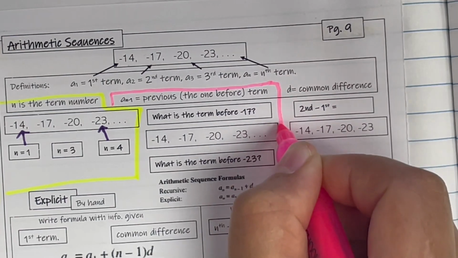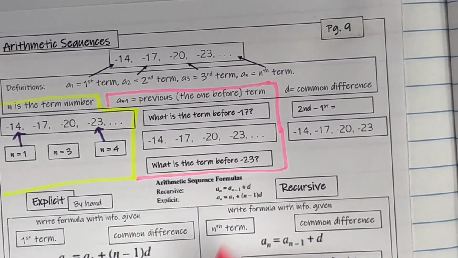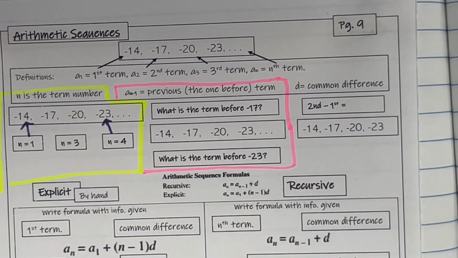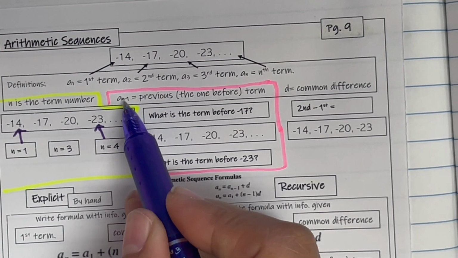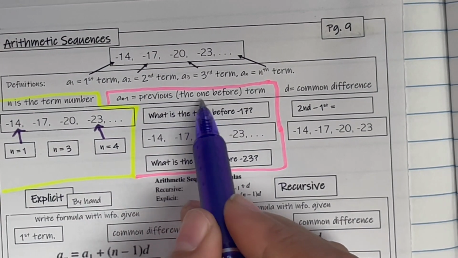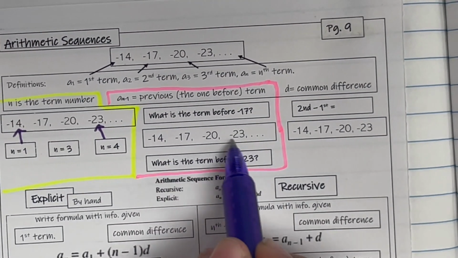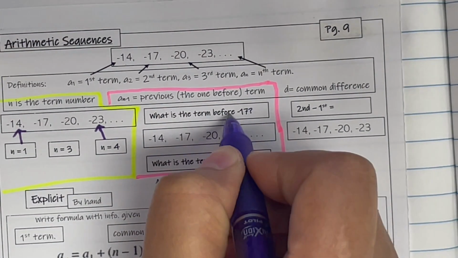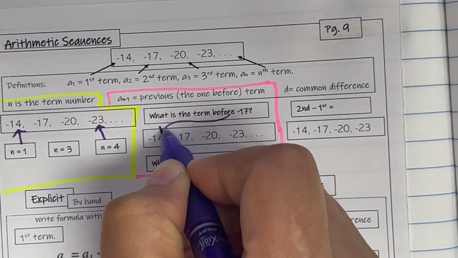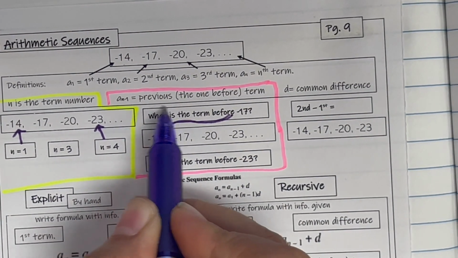Go ahead and just kind of, what is the term before? Yep, put it all the way around like that. And let's go ahead and talk about that definition. So a sub n minus 1 is the previous term, the term before it. So what is the term before -17? If you look here, here's -17. What's the term before it? -14. Okay, so a sub n minus 1 just means the previous term.